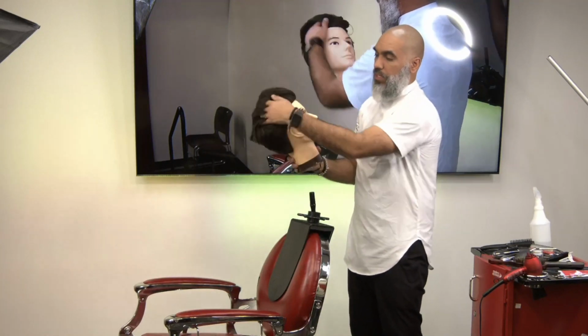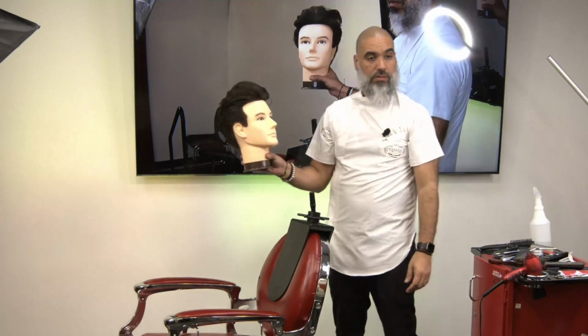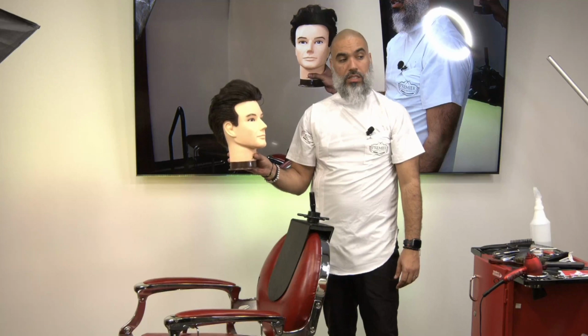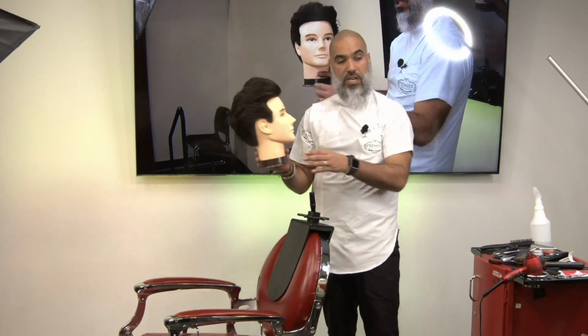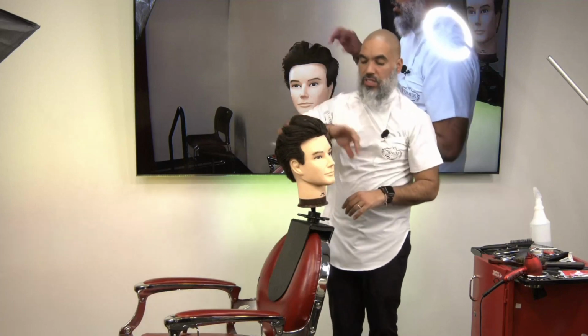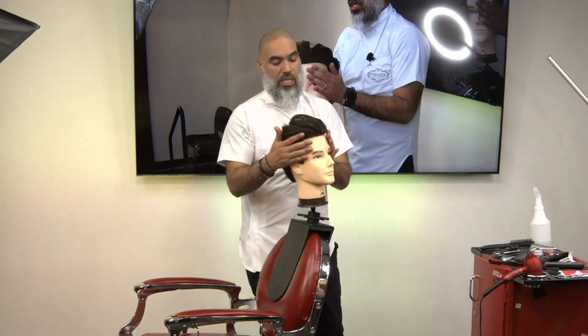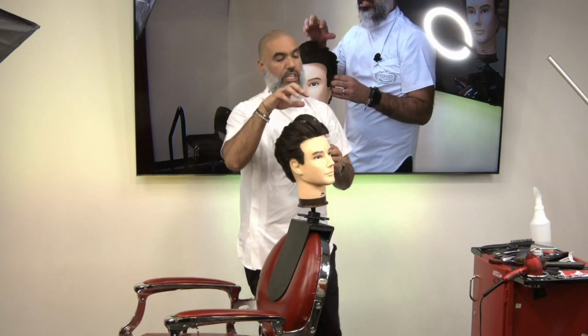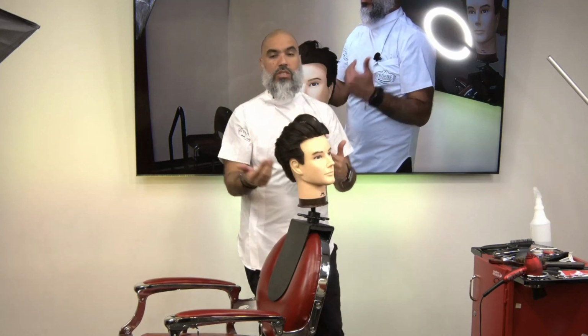Why did the hair bounce back in place? Say that? Not because of the hairspray. The reason that the hair bounced back into place is the science of hair. The foundation of a great hairstyle is a what?